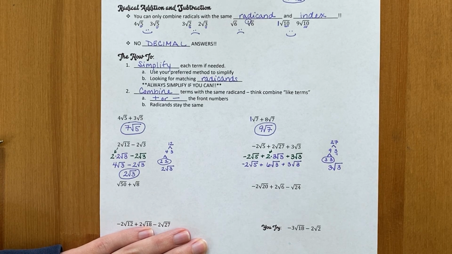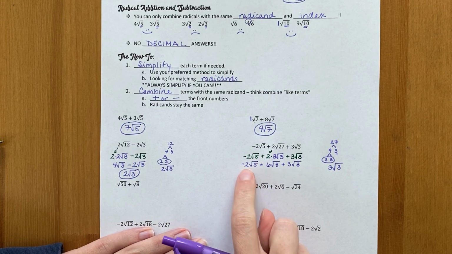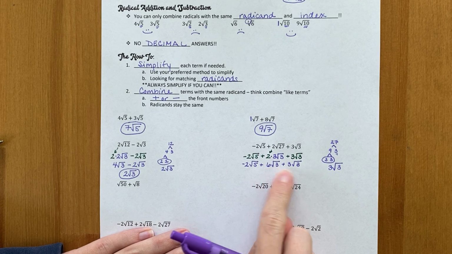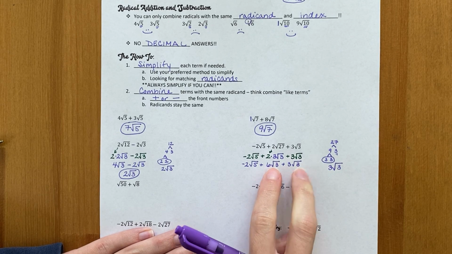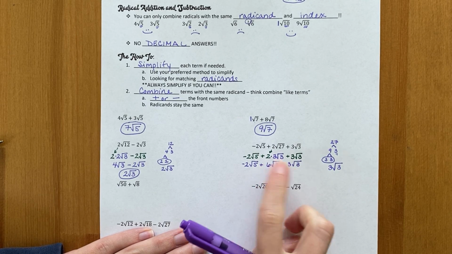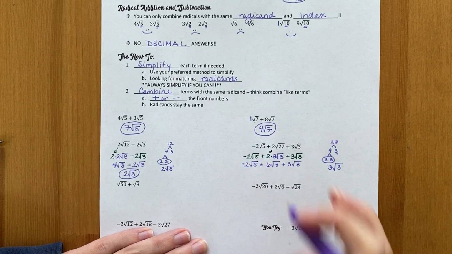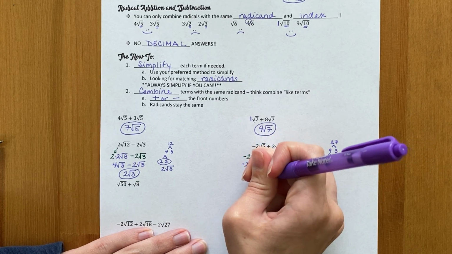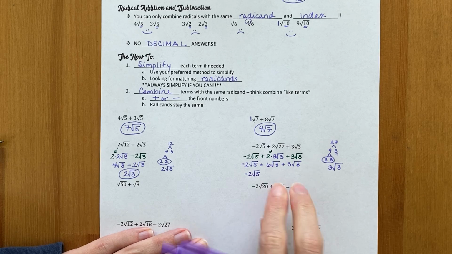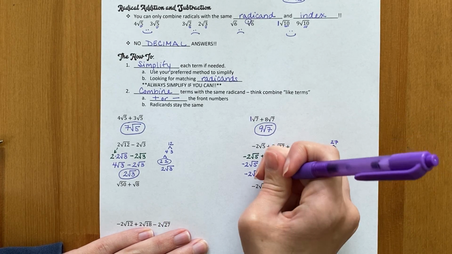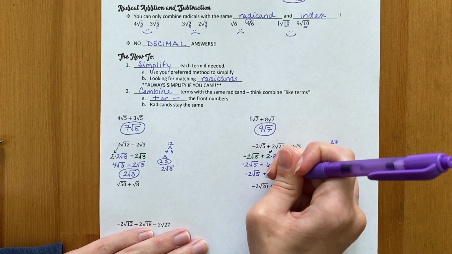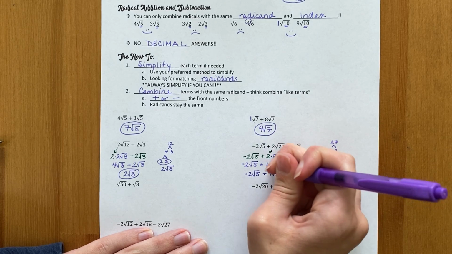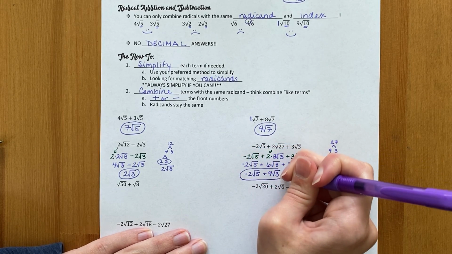Now notice not everything can combine here. So this term is actually just going to stay the same. I don't have any others that say square root of 5, but both of these have square root of 3. So I can put these 2 together even if I can't combine it with this. So this part will just drop down, and I can combine the 6 and the 3 to make 9. All right, and that makes this my final answer.